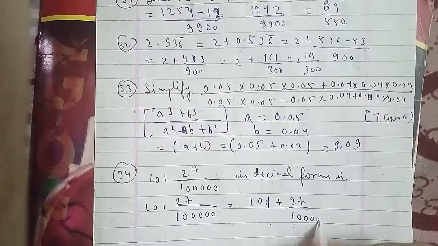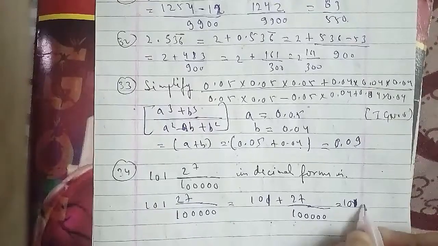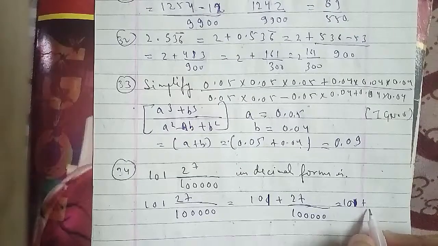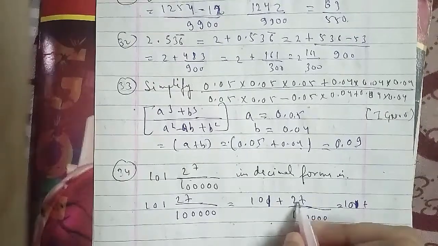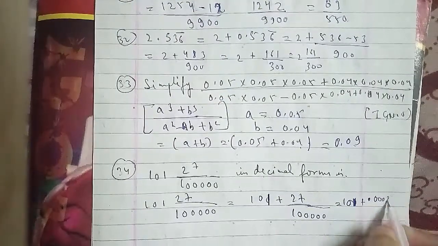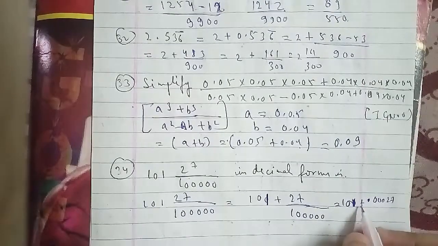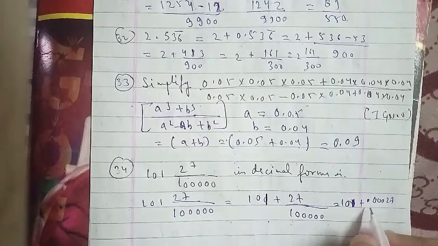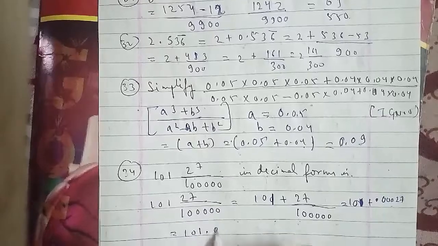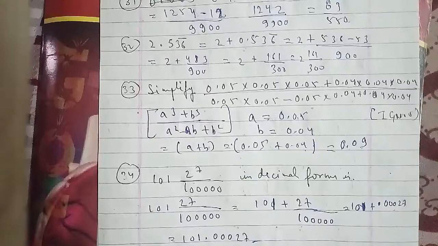That is equal to 101 plus, so there are 5 zeros in the denominator, so 2 zeros will be used up by 27 and 3 zeros are outside, so it is 0.00027. It will remove the denominator zeros. When we add it on, what we get is 101.00027. That will be the right answer for the question.